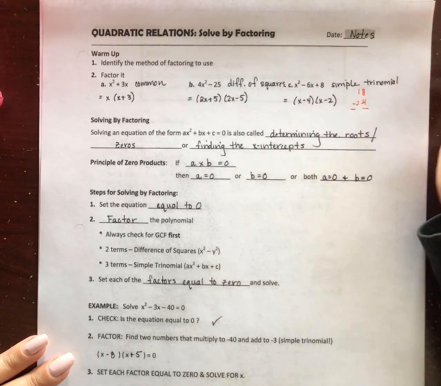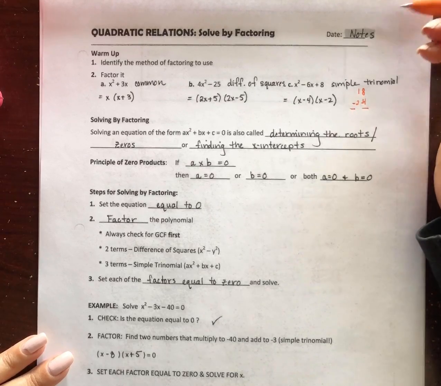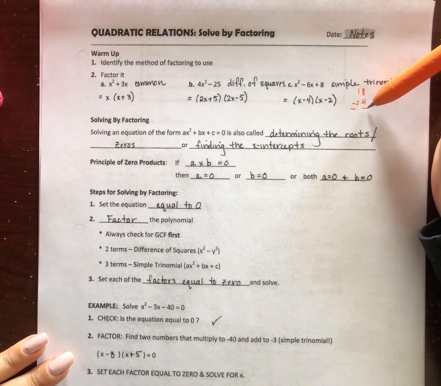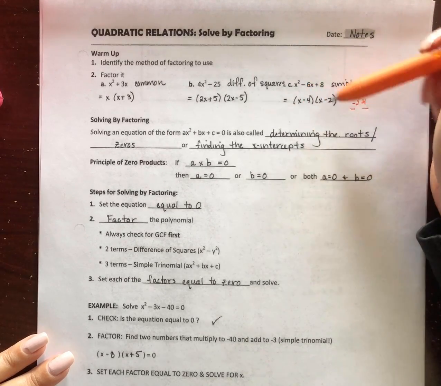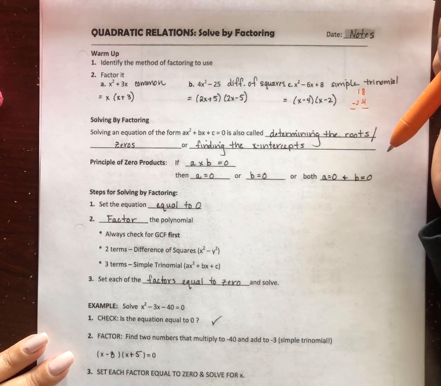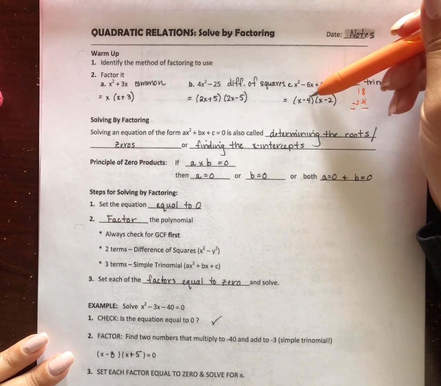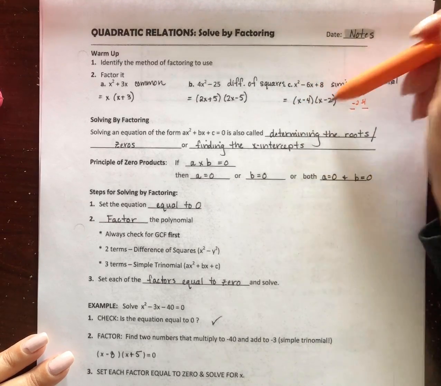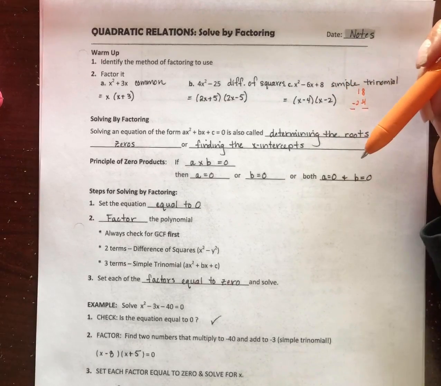Therefore, these are my two options for my brackets. They are my factors. I start my two brackets and I place x in front of both. Then I write one of the factors, which was negative 4, and the other factor, which was negative 2. And I'm finished.